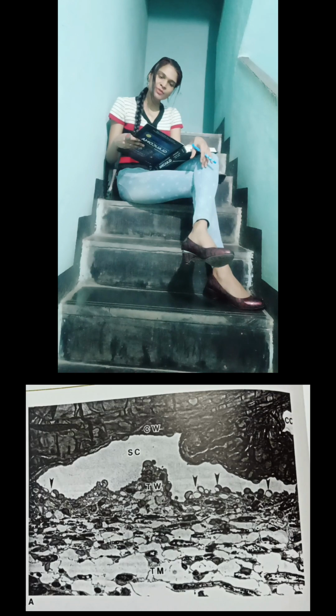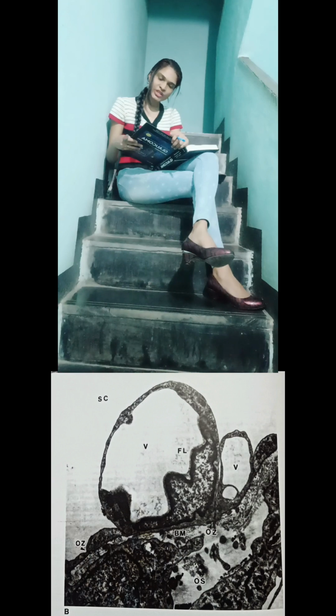Figure 1.9A, light microscopic view of Schlemm's canal SC and adjacent trabecular meshwork TM of a normotensive rhesus monkey eye, trabecular wall of Schlemm's canal TW with prominent vacuolated cells, arrows, corneoscleral wall of Schlemm's canal CW, collector channel CC, toluidine blue stain, 1030 times magnification. Figure 1.9B, electron microscopic view of trabecular walls of SC of a normotensive human eye showing vacuolated endothelial cells V containing flocculent material FL, OZ, occluding zonules, BM, basement membrane, OS, open spaces in endothelial meshwork, 15,000 times magnification.